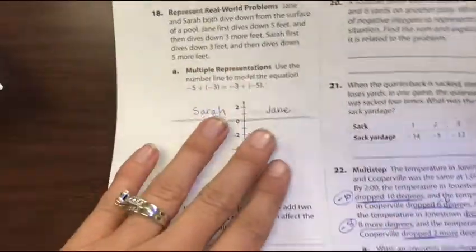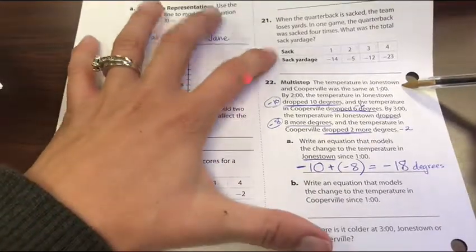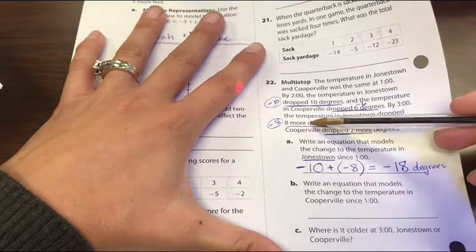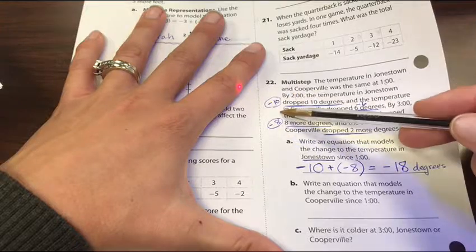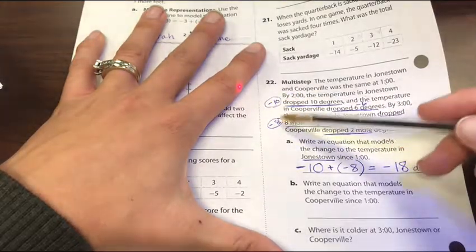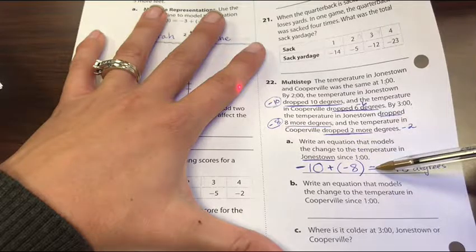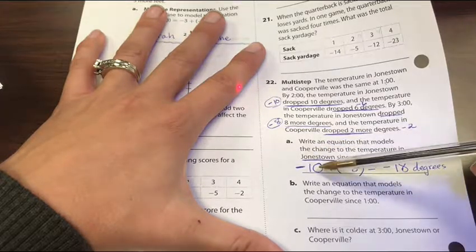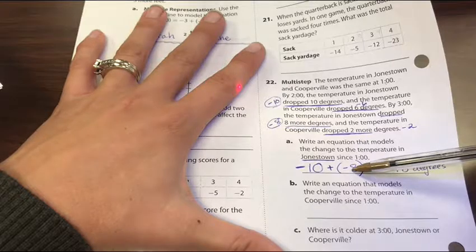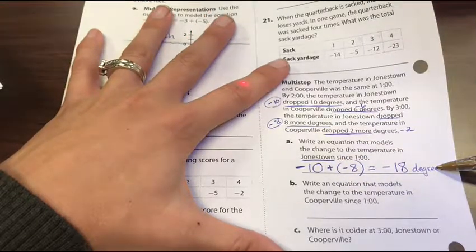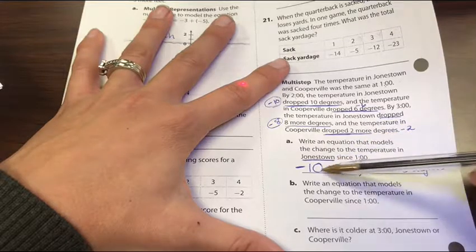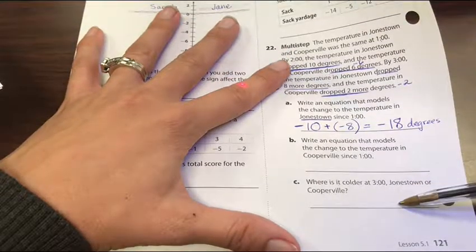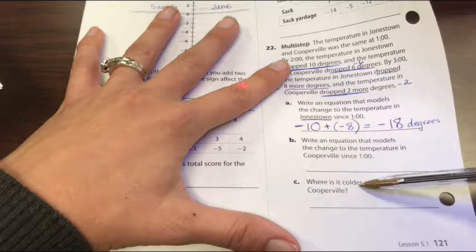On the back, on number 22, it talks about Jonestown and Cooperville, and it talks about dropping 10 degrees. So that was -10. Dropping 8 more degrees, that was -8. For Jonestown, those are the 2 drops that happened. It says to write an equation, which means it has an equal sign, that models the change in temperature in Jonestown since 1 o'clock. Since 1, it dropped 10, and then it dropped 8 more. So I add those together, and I get -18 degrees. This would be an equation that models what happened in Jonestown. Then I would do the same for Coopersville, and whichever one changed the most is going to be colder.